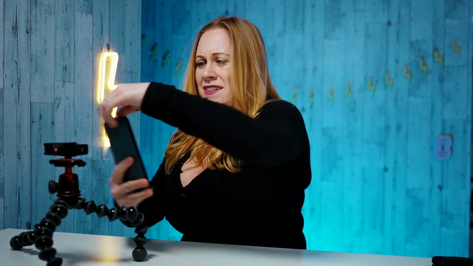and stand it on the table, and that acts like both a phone case and a tripod, so I don't have to invest in a tripod as well. So I'm gonna put this back in my tripod because that is a very low angle. Okay, so I have this set up.